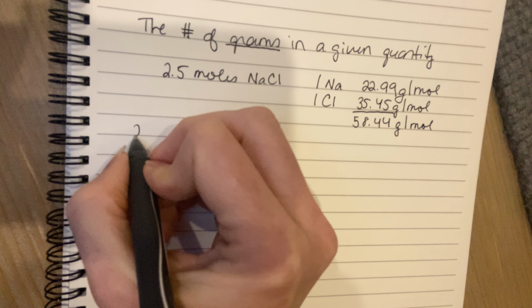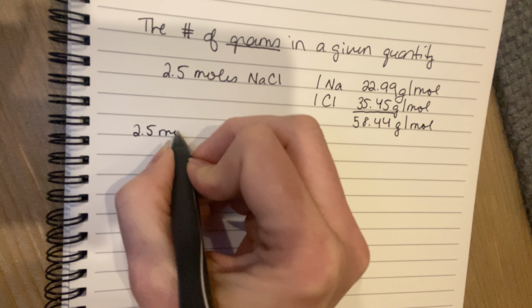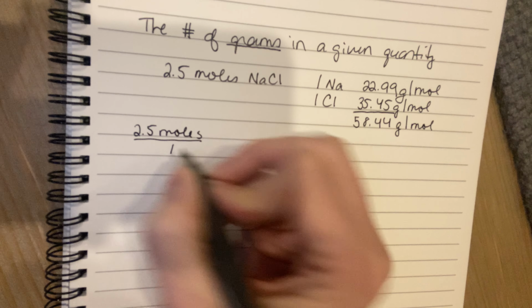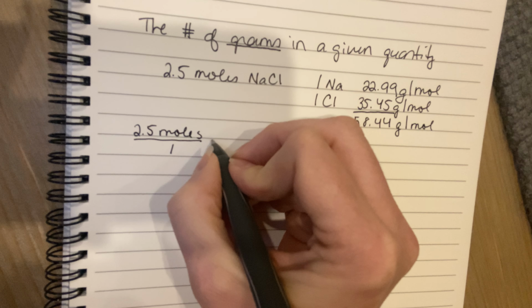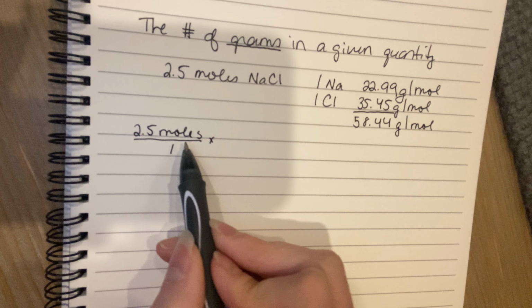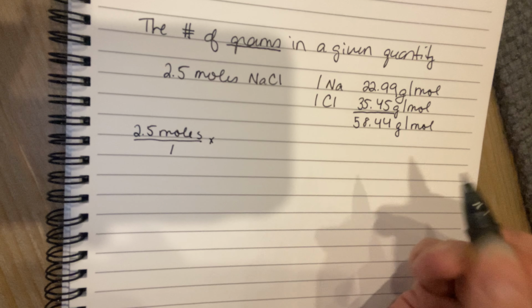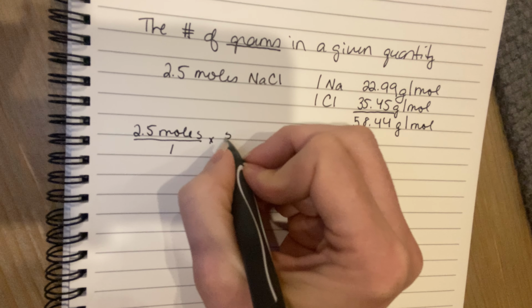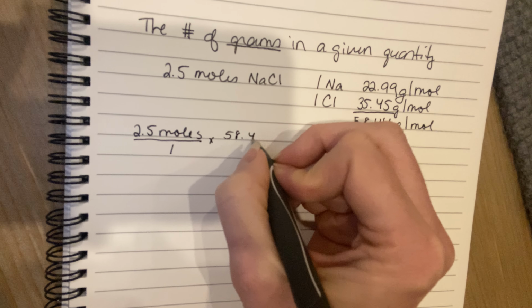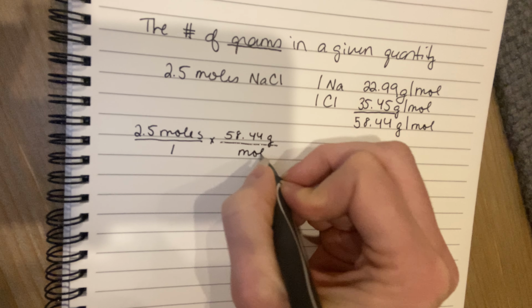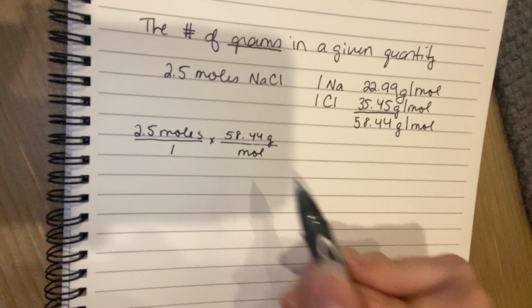So I'm going to rewrite my problem, 2.5 moles. We always start off with what we have. And I'm going to put that over 1 because I can put anything over 1. And I want my moles on the denominator so I can cancel them out. So I'm going to say 58.44 grams per mole.